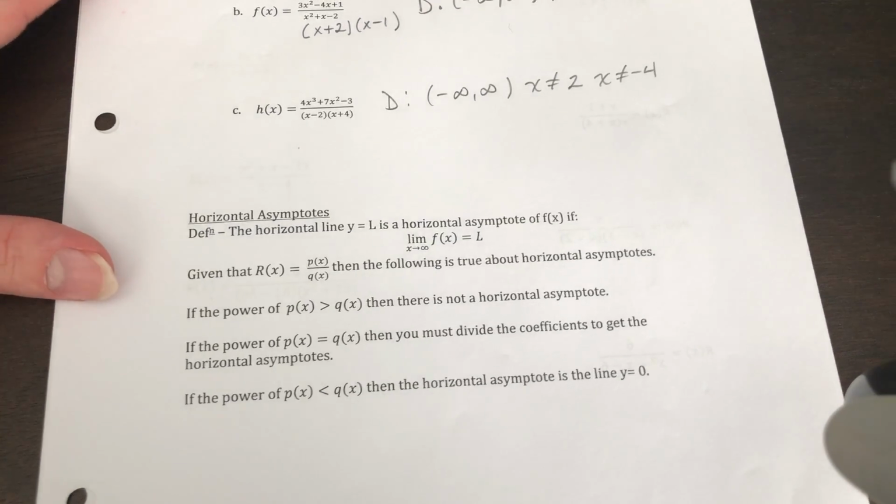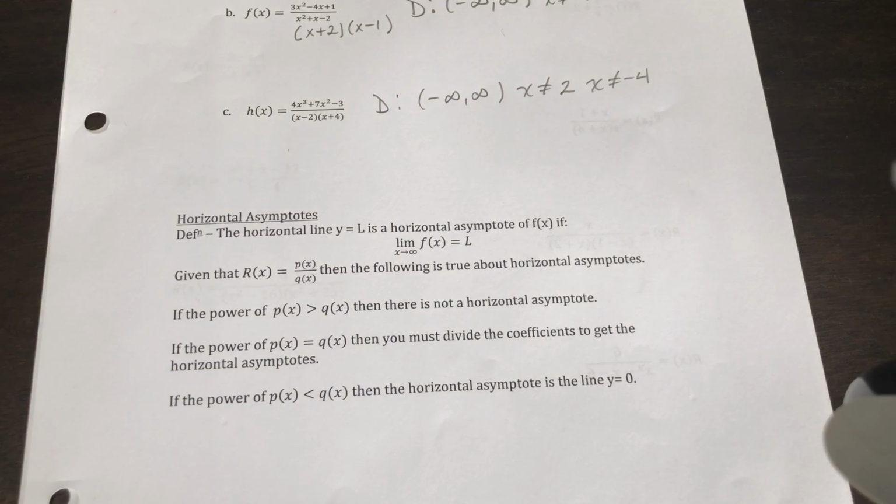Okay, so the next thing we're going to talk about is horizontal asymptotes. So horizontal asymptotes are going to be your top-heavy, bottom-heavy rules. So if the power on top is greater than the power on bottom, there's no horizontal asymptote. If the power on top is equal to the power on bottom, you divide the leading coefficients to get your horizontal asymptote. If the power on bottom is greater than the power on top, you're going to have a horizontal asymptote at the line y equals 0. Okay? So top heavy, bottom heavy rules, it'll make more sense when we do examples.